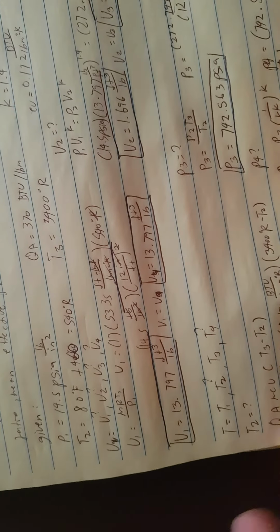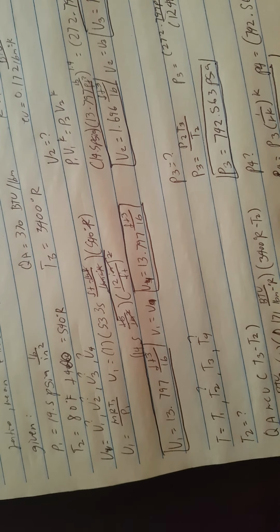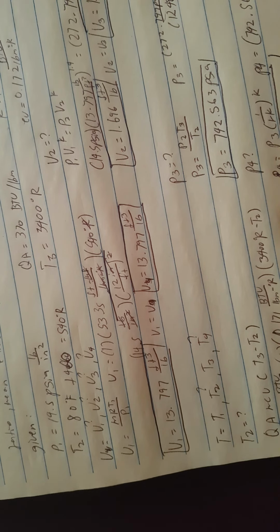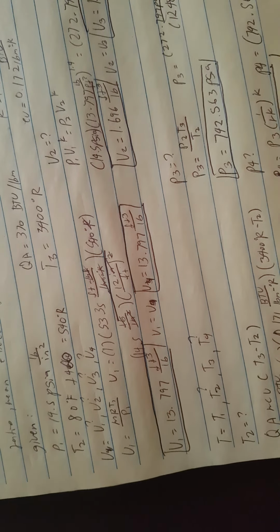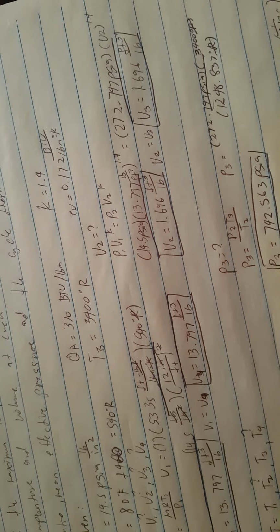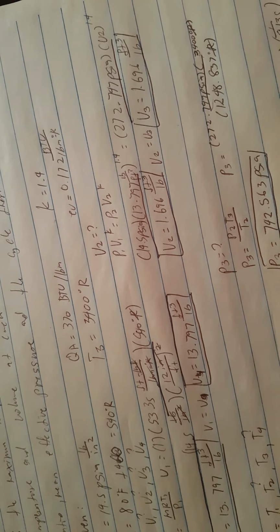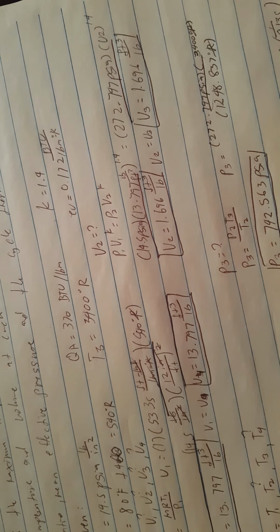Given: P1 is equal to 14.5 psia, pound per square inch. T1 is equal to 80 degrees Fahrenheit plus 460, which is equal to 540 degrees R. QA is equal to 370 BTU per pound mass.